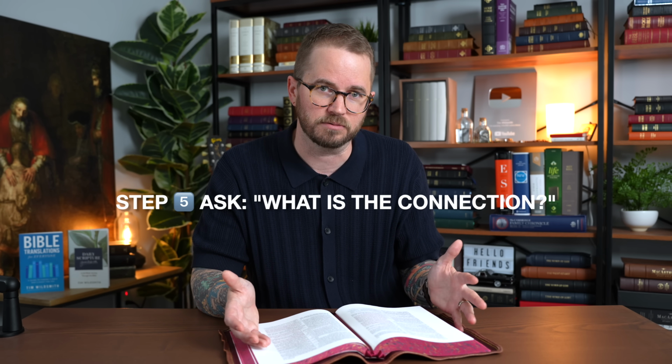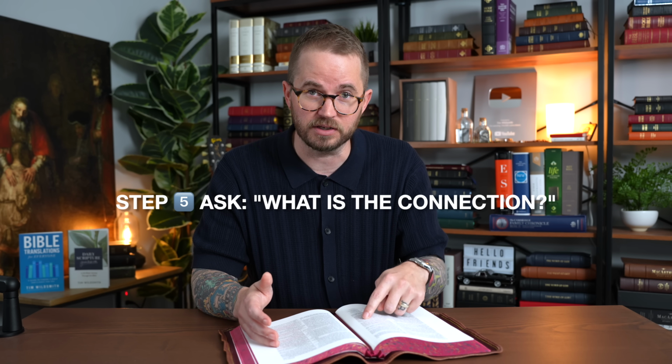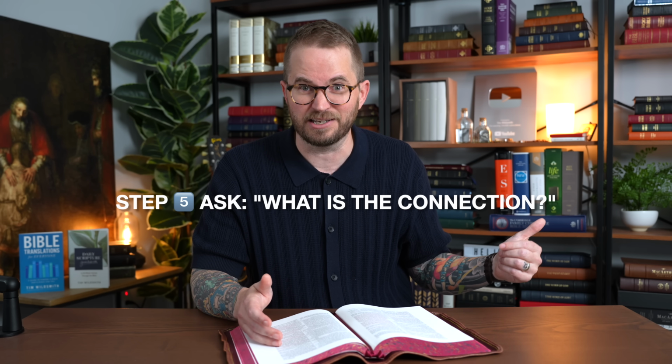What is the connection between this verse and the verse that sent me here? Sometimes it's going to be as simple as they say pretty much the same thing, or the theme or the topic is very similar. Sometimes the place it's pointing you to is a place where what you're reading about is being fulfilled, or vice versa. Sometimes it's a point of contrast. So ask yourself the question, what is the connection here?